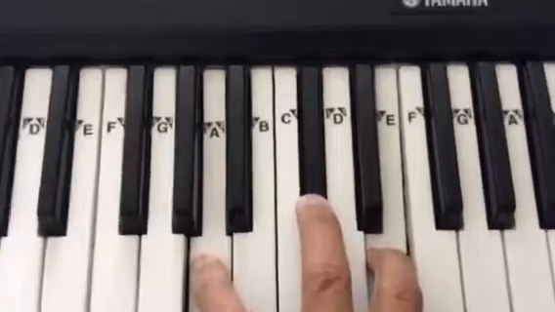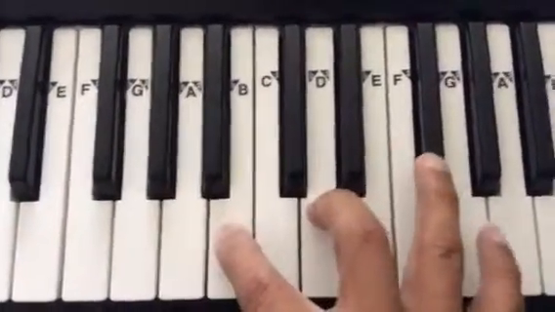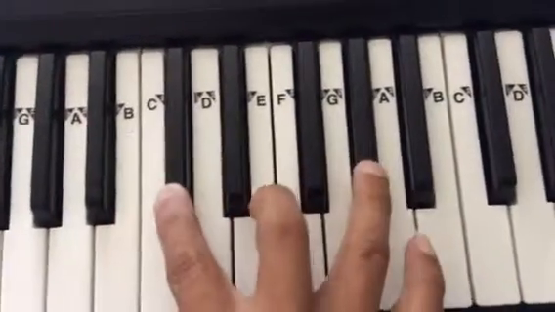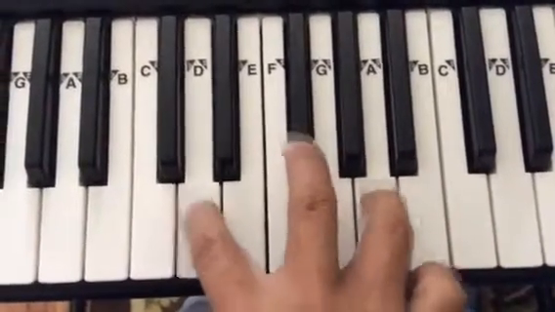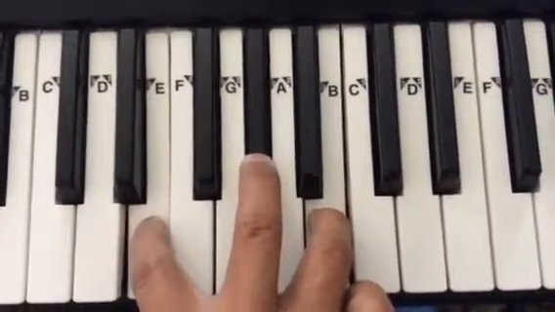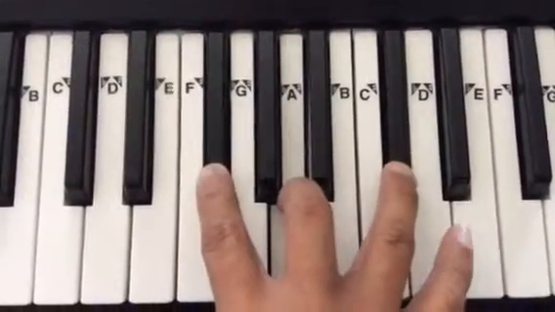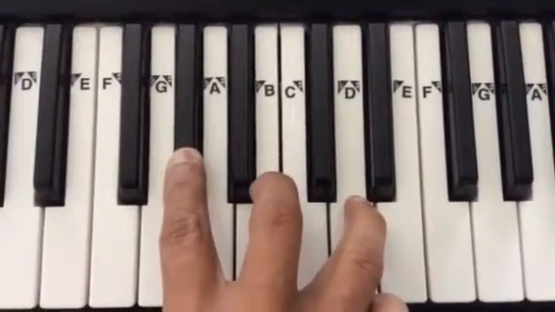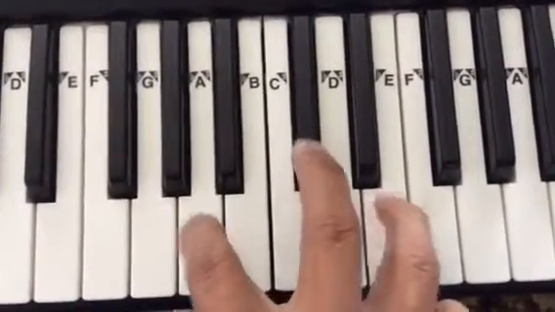Now A, or La, starts off on A, B minor, C sharp minor, D, E, F sharp minor, and here's the diminished chord. It's a G sharp diminished, and A.